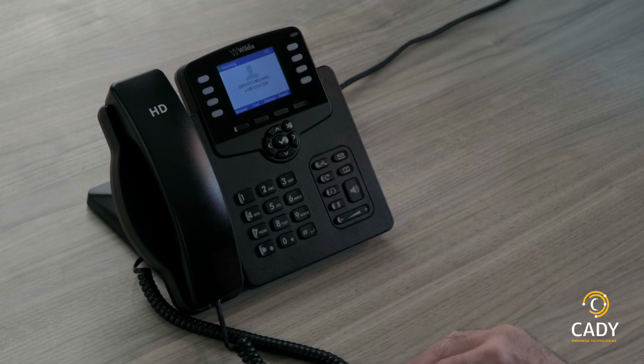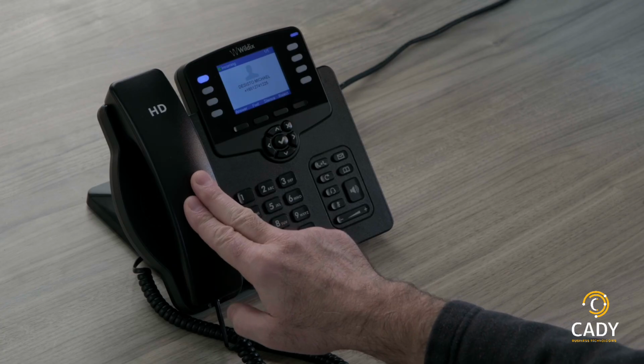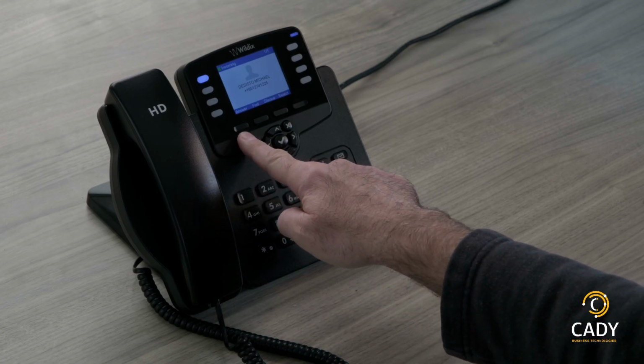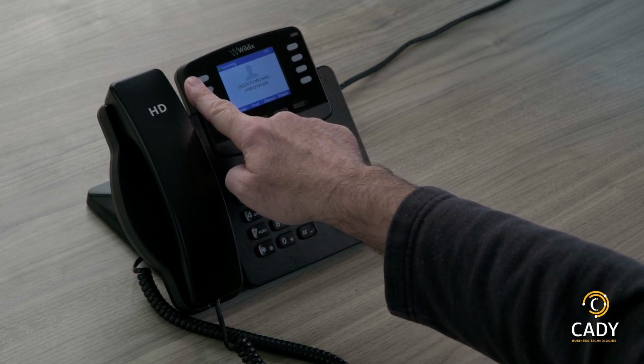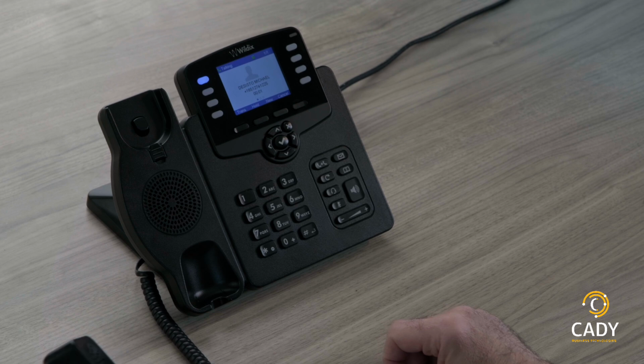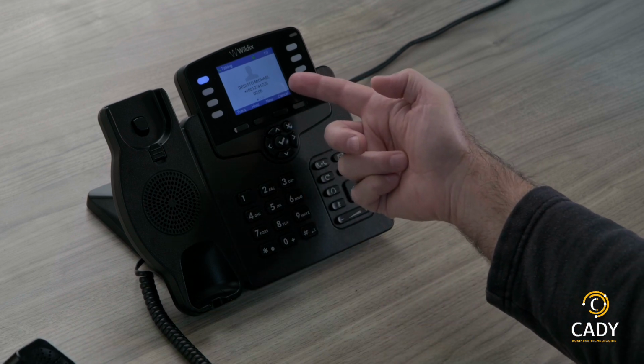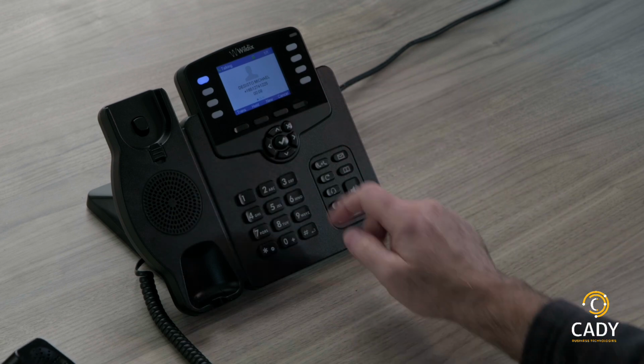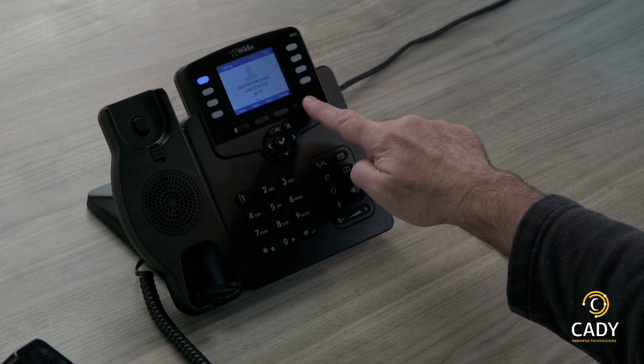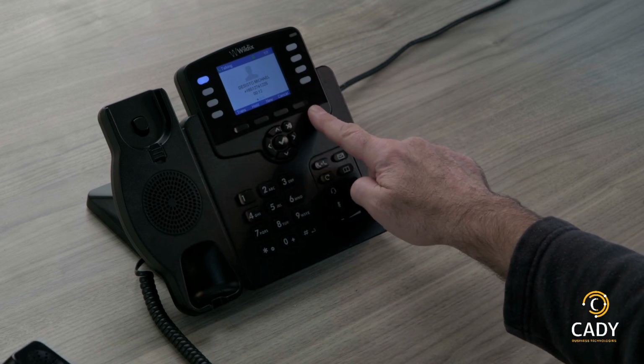How about answering a call? When a call comes in, you simply pick up the handset as the phone's ringing. Let's get a call on the line and demonstrate. There, you see the incoming call. At this time, I can either pick up the handset or hit the answer button, or I can hit the flashing line key. All of these will answer the phone. As I pick up the handset, notice that the caller ID of the line that has just called me displays. I also have different soft keys that are now displaying on my display.